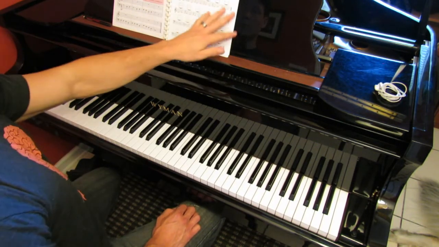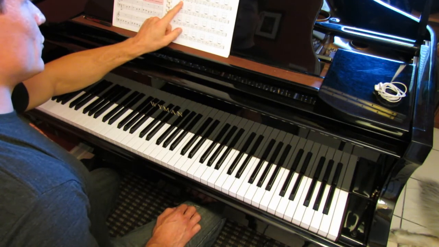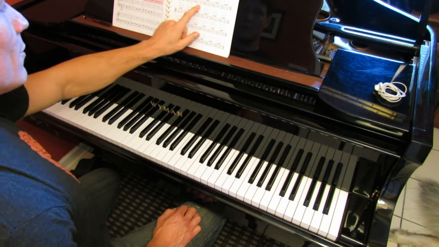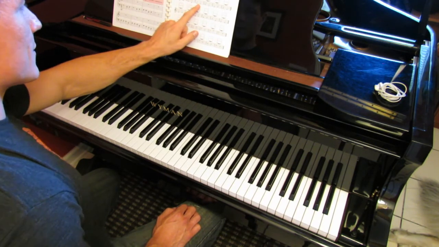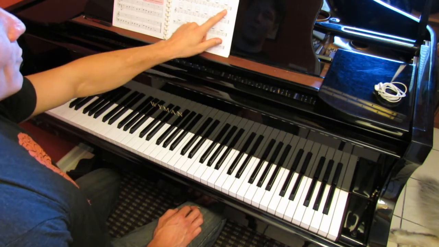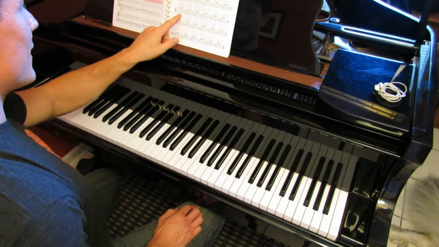So hopefully you've filled all this out, and I'm going to go through it. The first one they gave you, it's up a second. The second one is down a third. Next is up a second, down a third, up a third, down a second. Moving on to the next line.